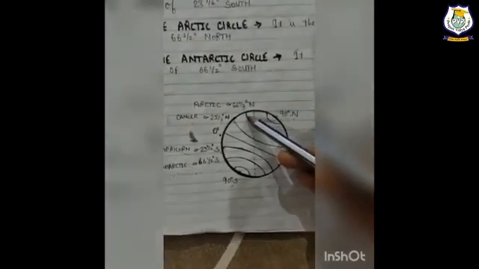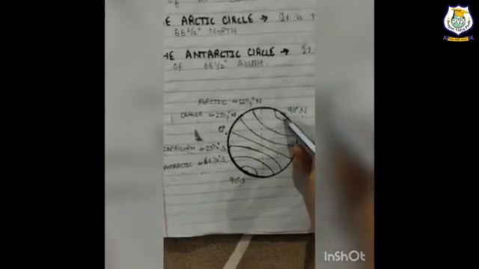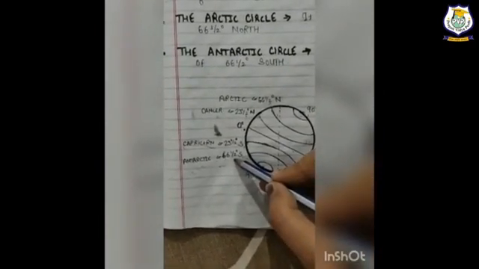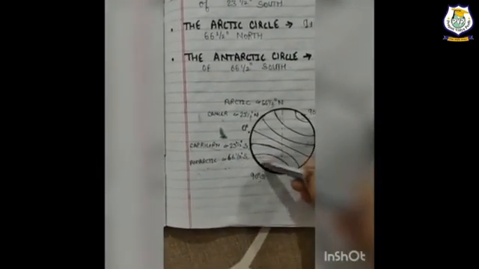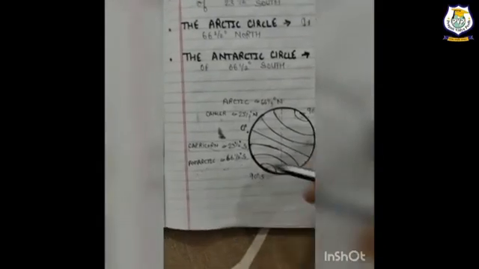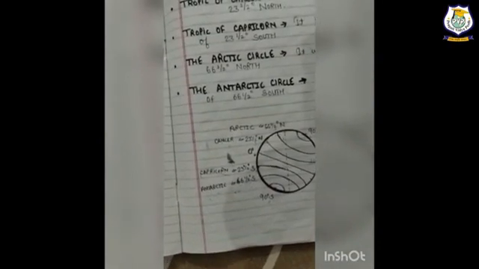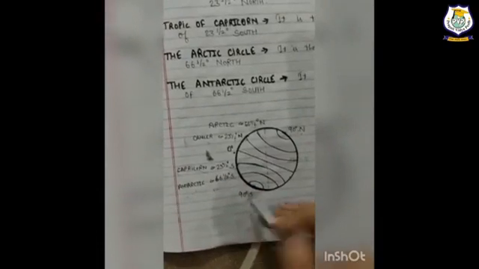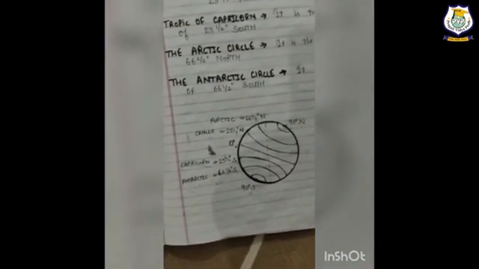From 66.5 degrees north to 90 degrees north, this is the frigid zone. And from the Antarctic Circle, 66.5 degrees south to 90 degrees south, the South Pole, this is also called the frigid zone. And why is it called the frigid zone? Because it is extremely cold. This zone rarely receives the sun's rays throughout the year. That's why this zone is extremely cold. Alright.